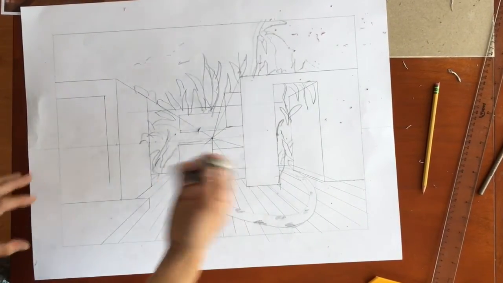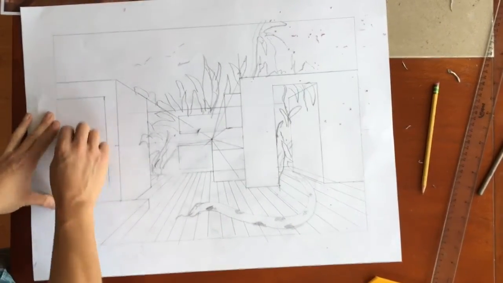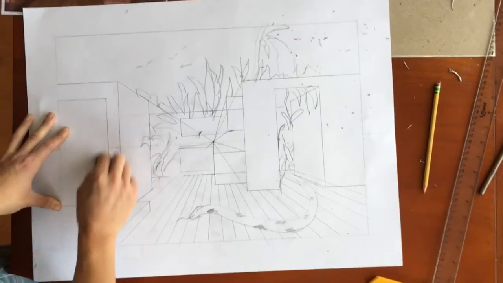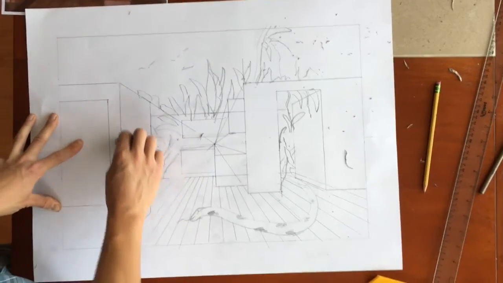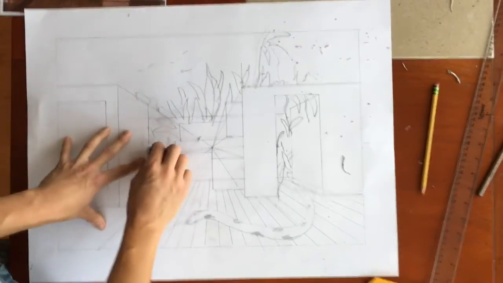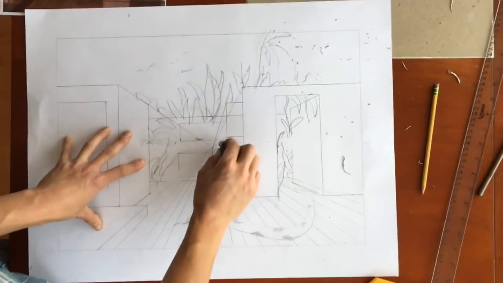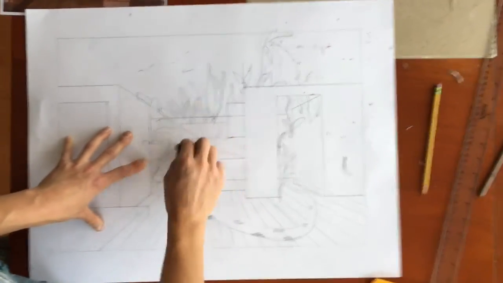And eventually, when everything is nice and precise, you could also erase your horizon line. Okay, as well as your vanishing point.